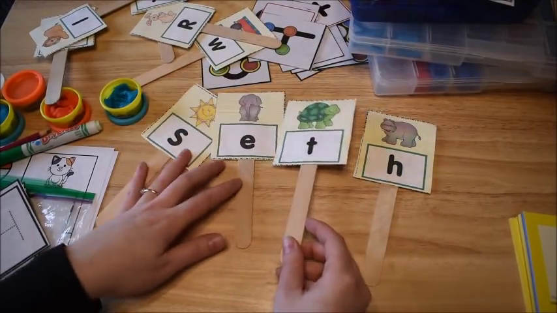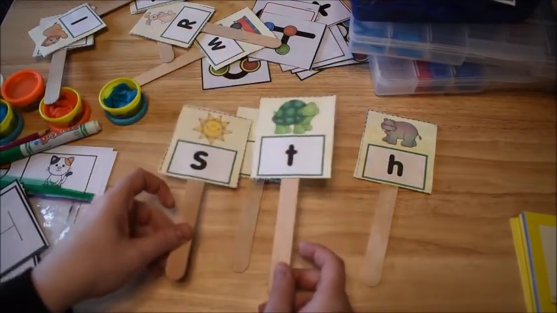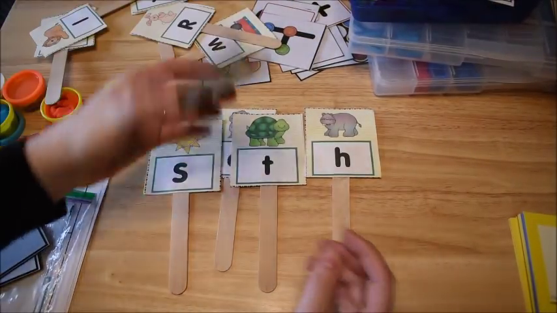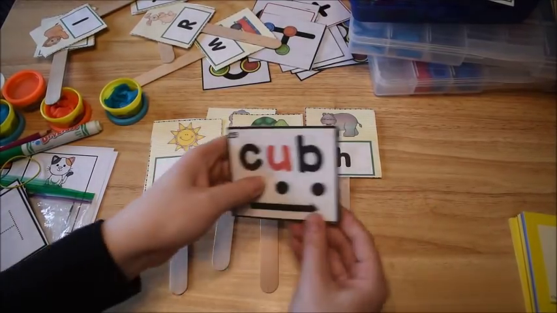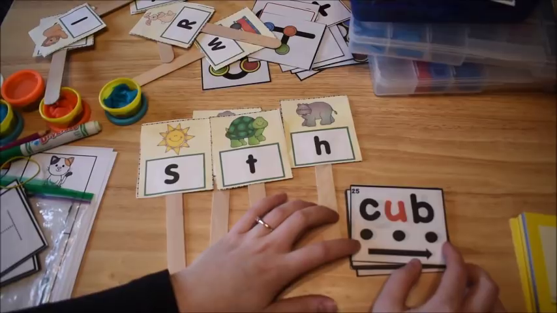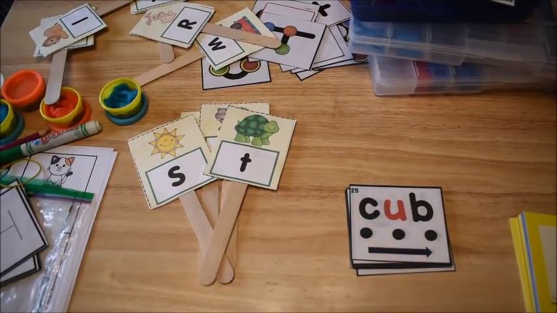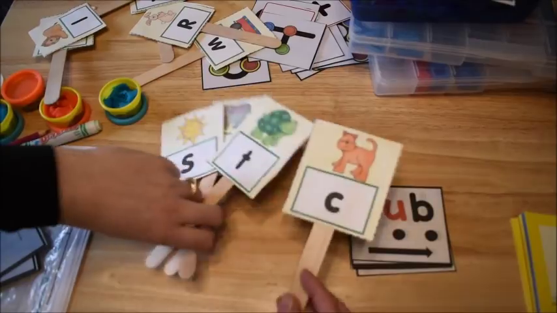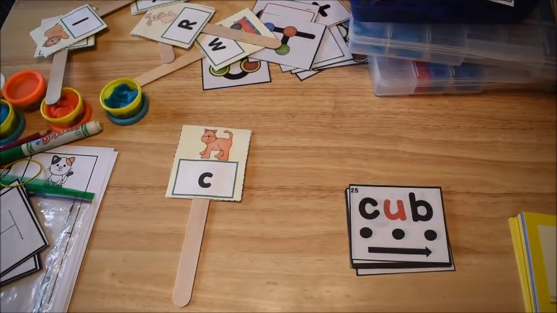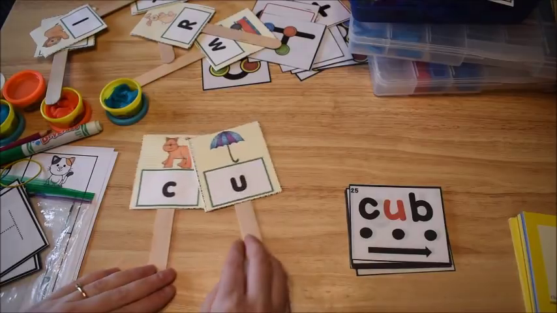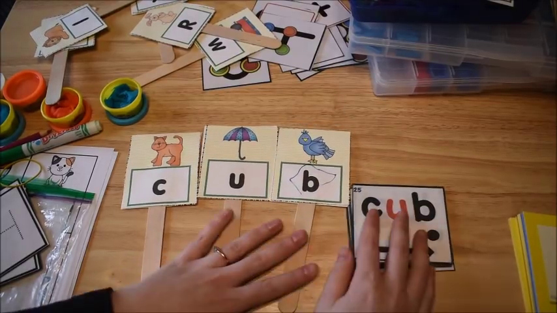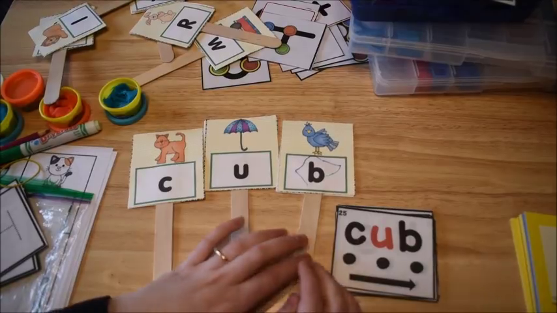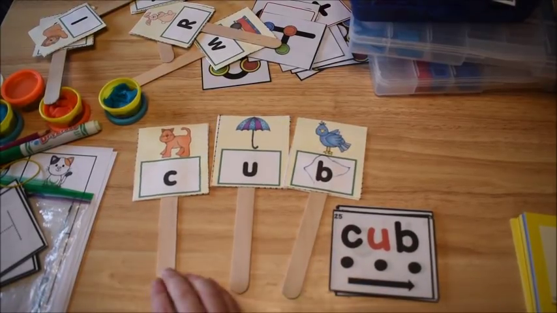So you can use the letter cards to manipulate, and then even pair it up with your flashcards that have words on them and have them make it. So I might give them this flashcard here. This flashcard says cub, and then have them find the letter cards to make the word cub. So using your flashcards to make words is a fun way to practice reading and simple, basic sounds. You can see my kiddos have drawn on here, but you get the idea.